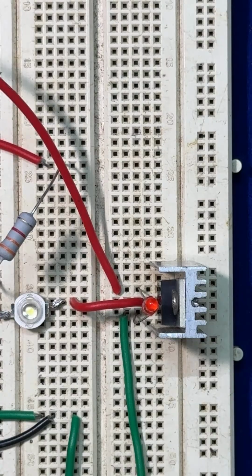So the answer is, minimum resistance path is to be considered. So what is that minimum resistance path? It is very important in electrical science and electronics also.